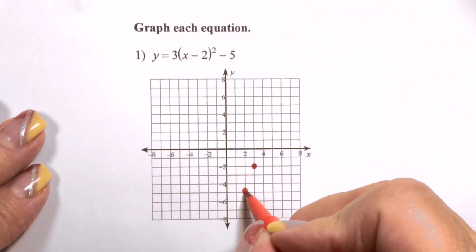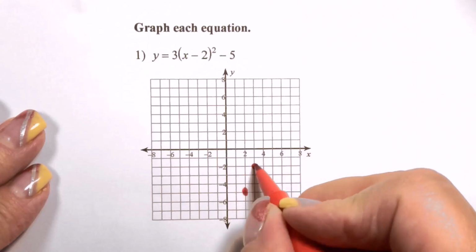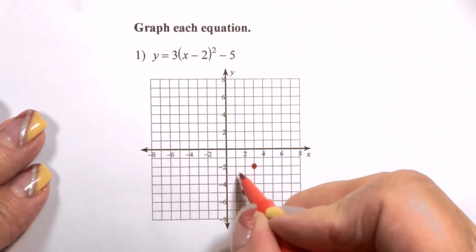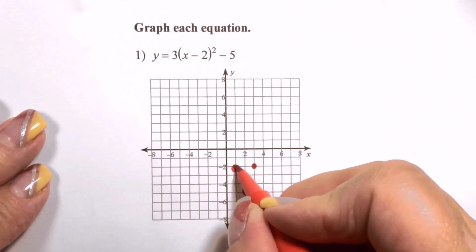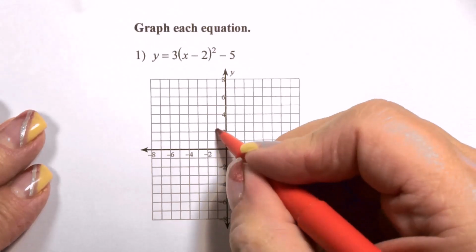So now reflect that across. You're going to go back up one, and go up there. And you just draw the parabola.